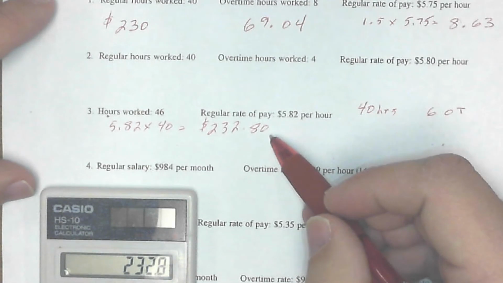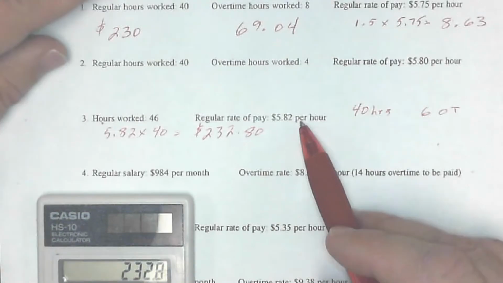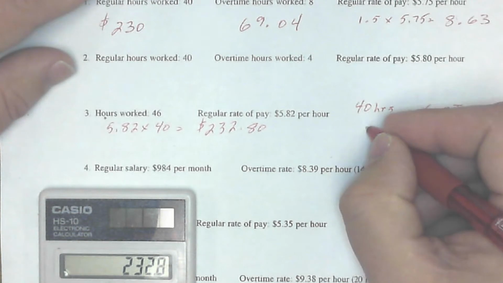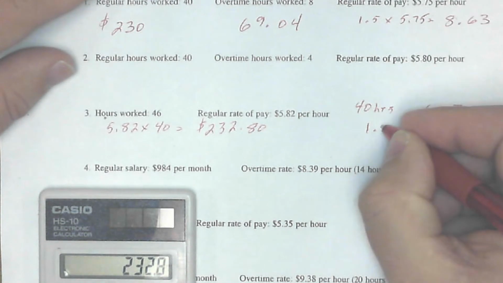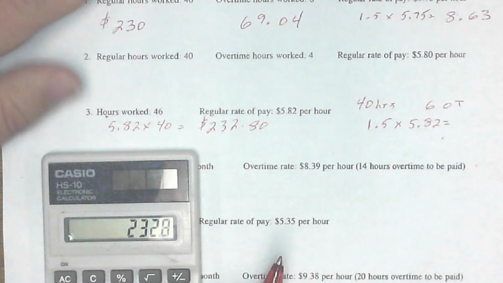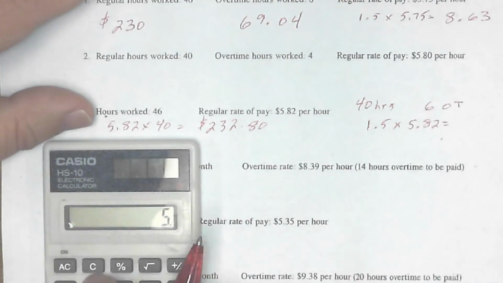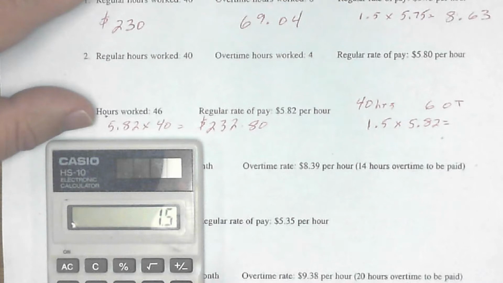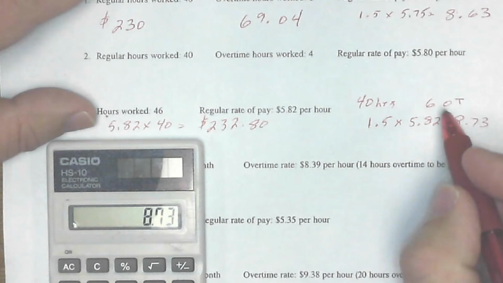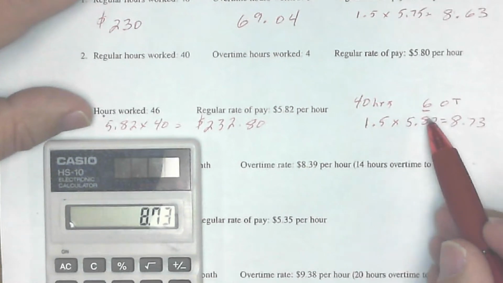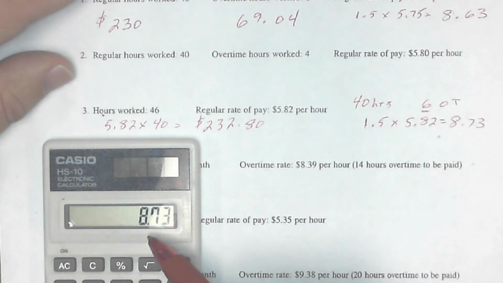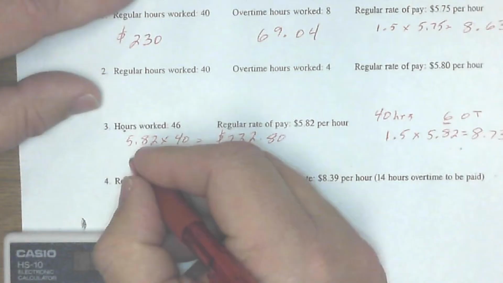Now we've got to use the zero because it's money. Now we've got to calculate what our overtime is. Overtime is going to be time and a half. So we want 1.5 times 5.82 to figure out what our overtime pay rate is going to be. So it's $8.73. Then we had 6 of those. So now we've got 6 hours times 8.73.